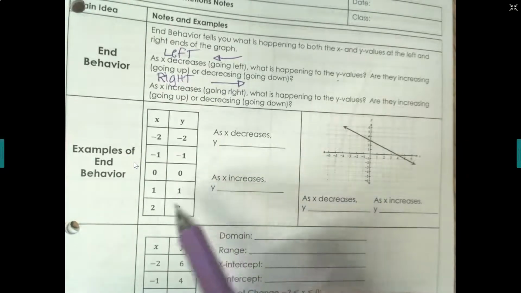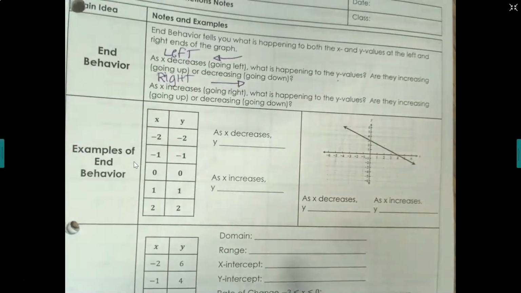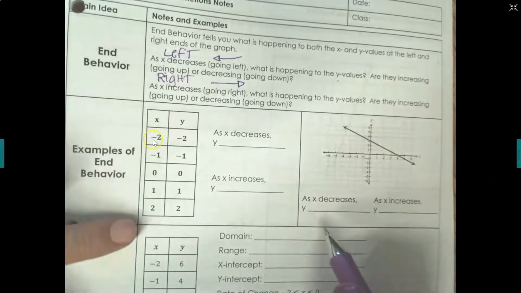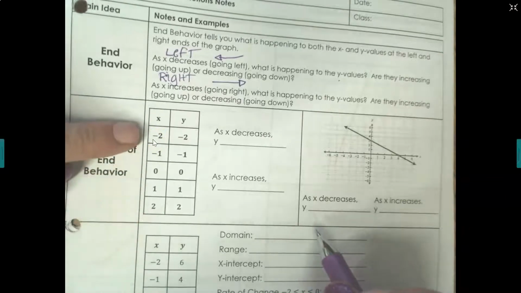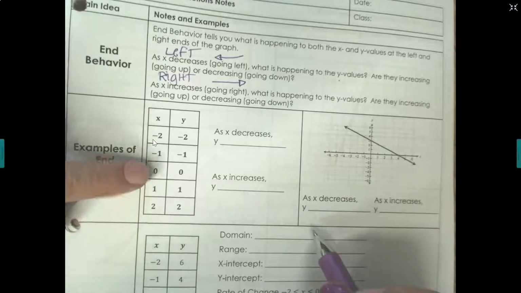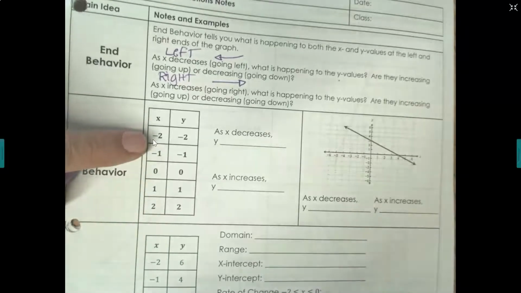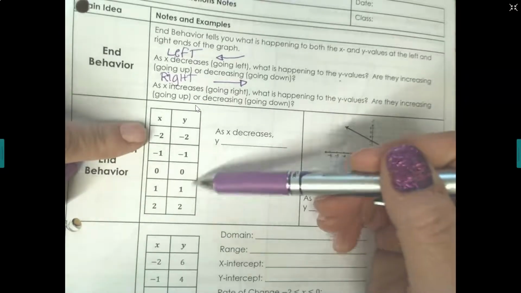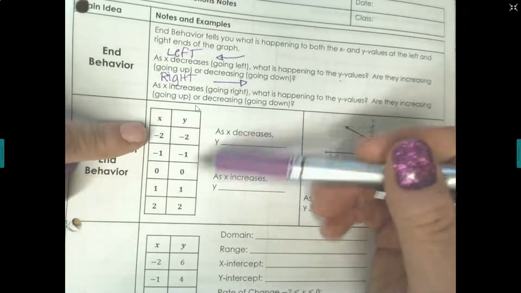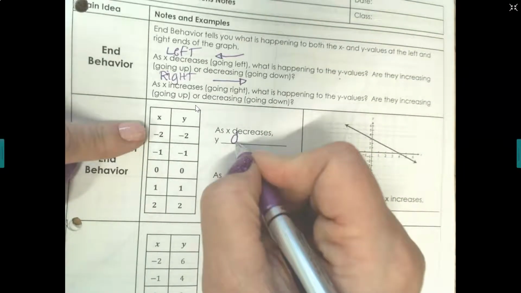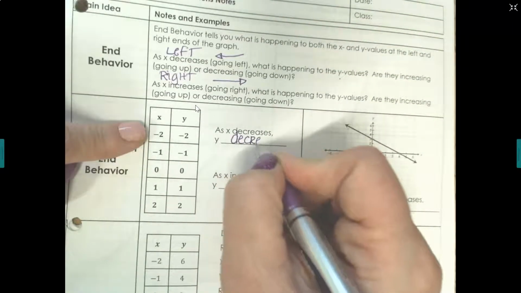So here I have a table of values. And this says as x decreases. So let me look. The x's are decreasing this direction, going up. I'm noticing that the x's are getting smaller as I go up. So as the x decreases, now let me look at my y values. If I do go in the same direction with my y values, what are they doing? They are also decreasing. So as x decreases, y decreases.